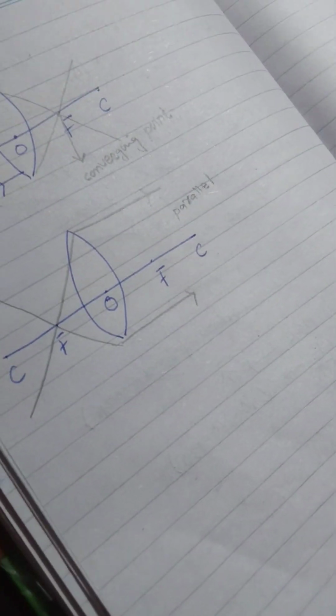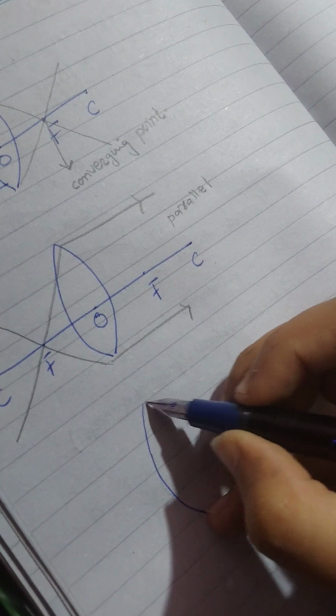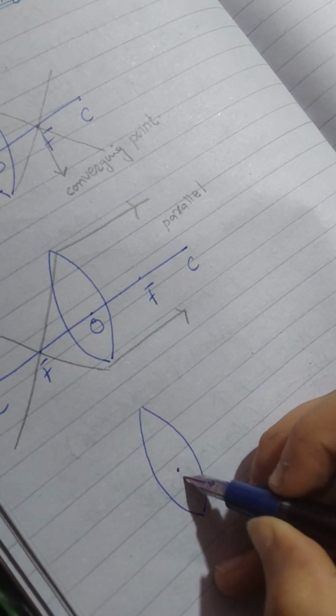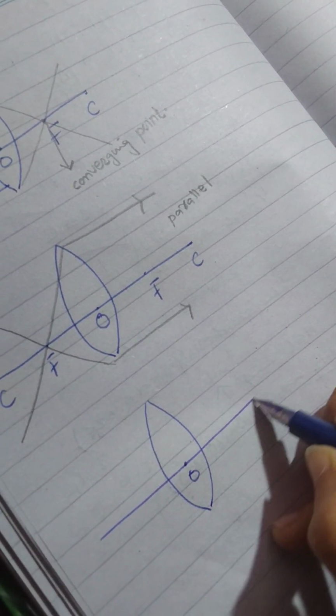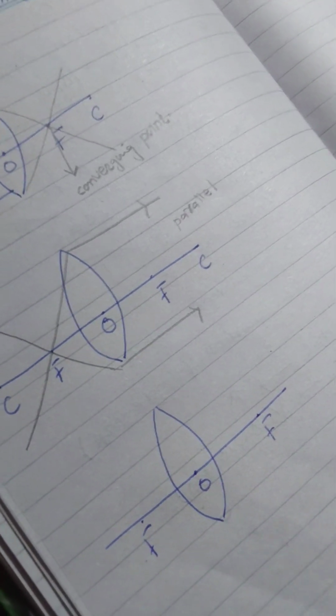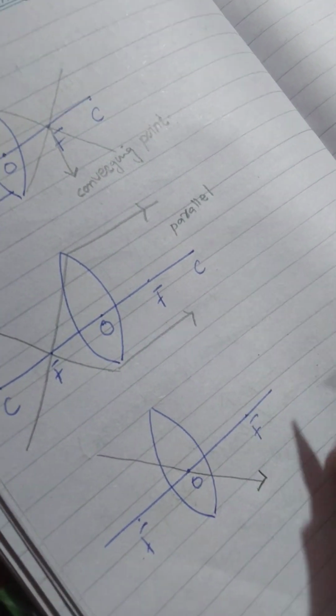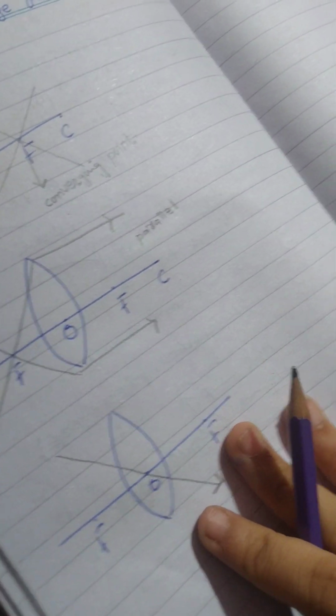If the beam of light passes from the optical center, it reflects back to only the optical center. It will not move somewhere else, right? Let us talk about the concave mirror now.